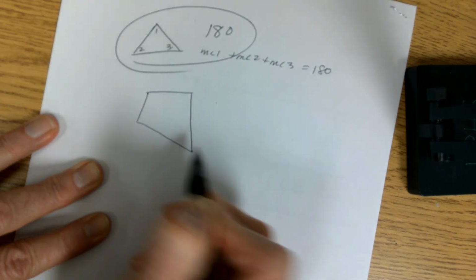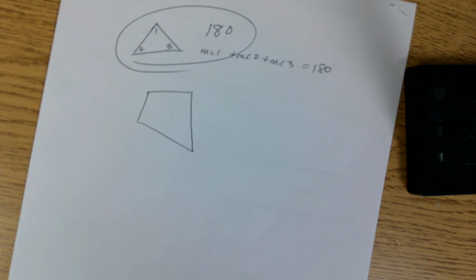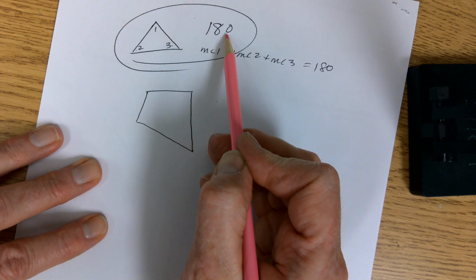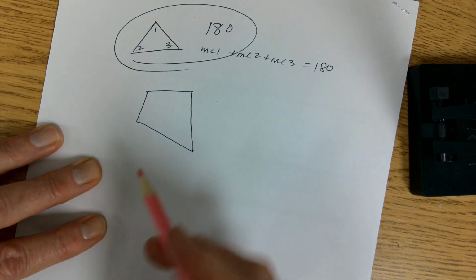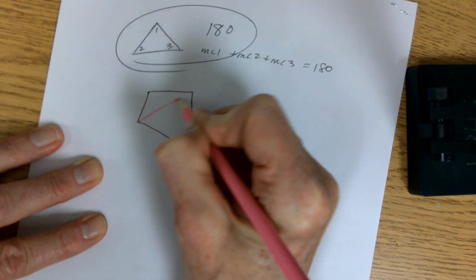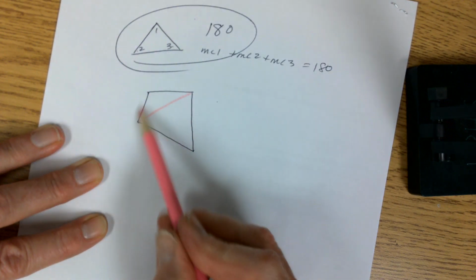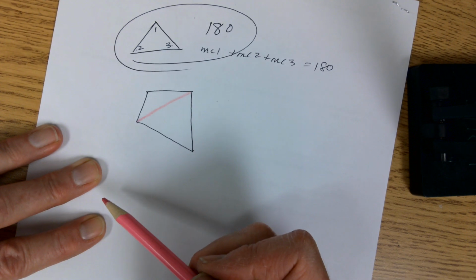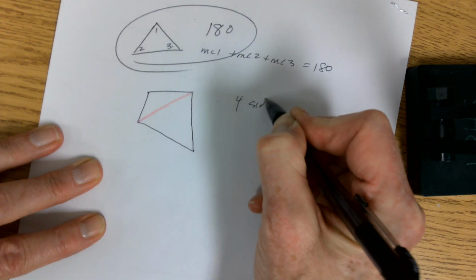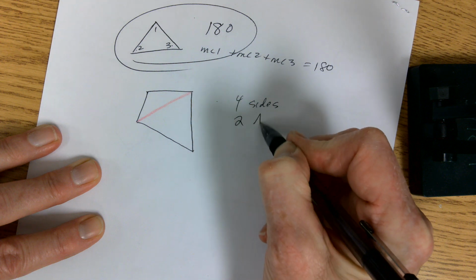Okay? If I have this shape and I want to know the total, I don't know each angle, but the total sum, like this is 180, what would be the sum of all these together? Well, pick one vertex, and I could divide this shape, this convex polygon, into two triangles. So I've got four sides, but I've got two triangles.